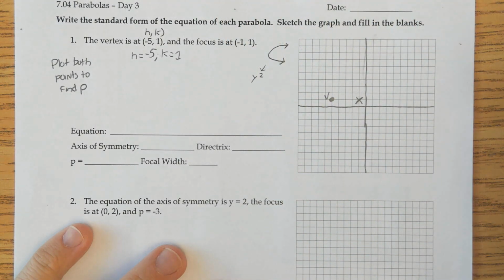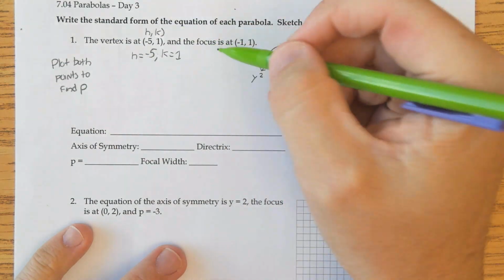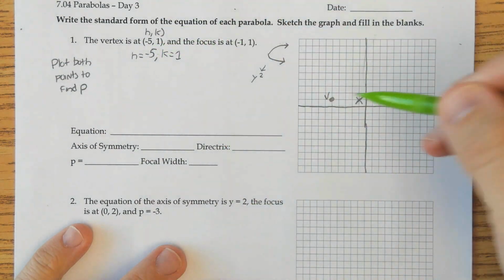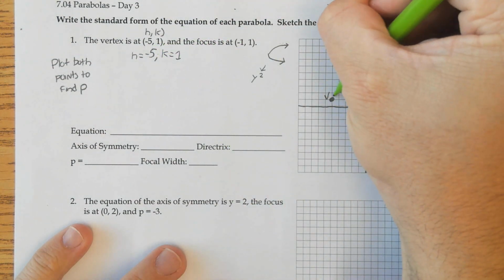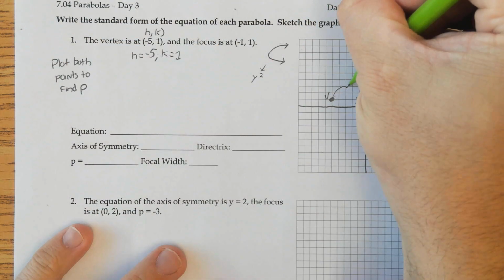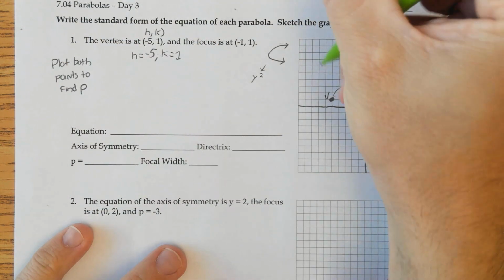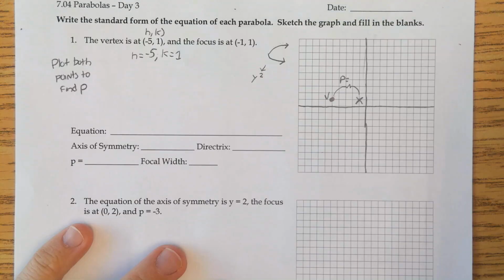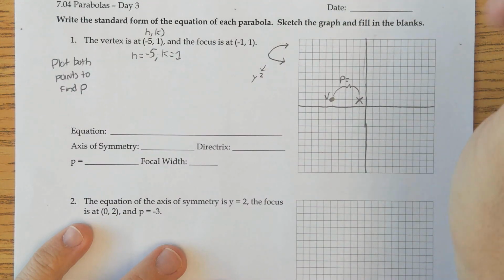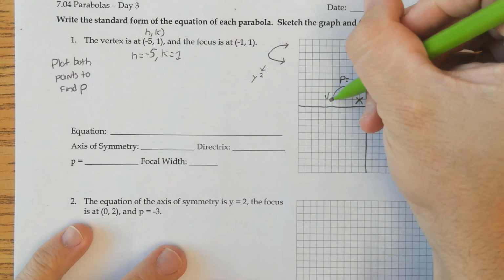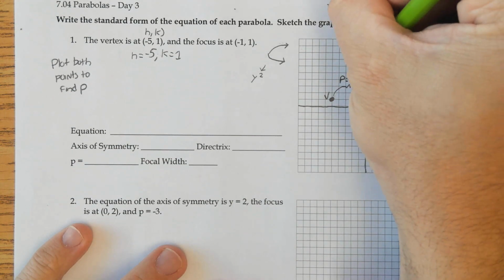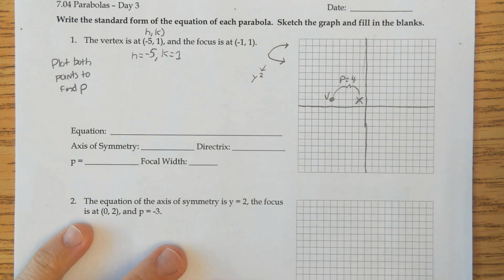Also, from here to here is P. P is always the distance from the vertex to the focus. I went over 1, 2, 3, 4. That means P is 4.